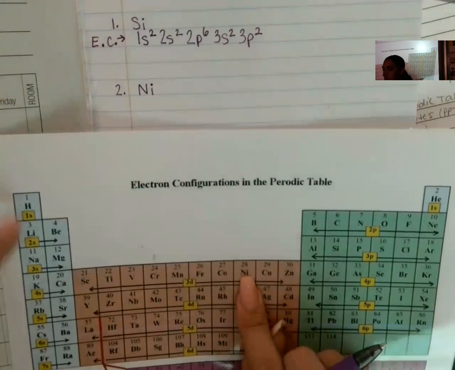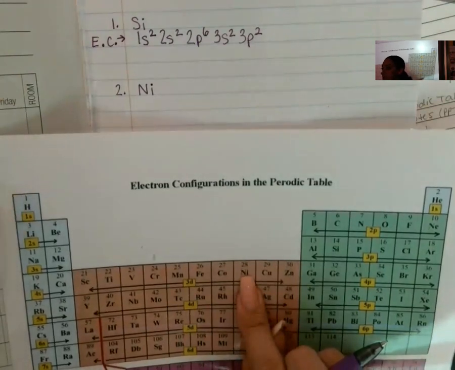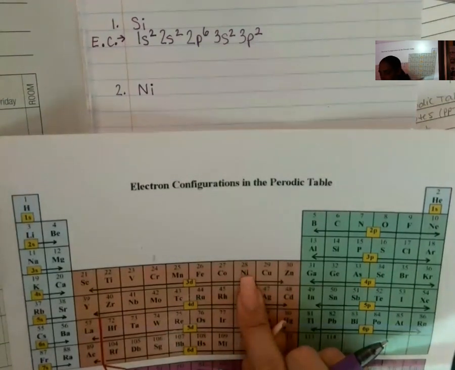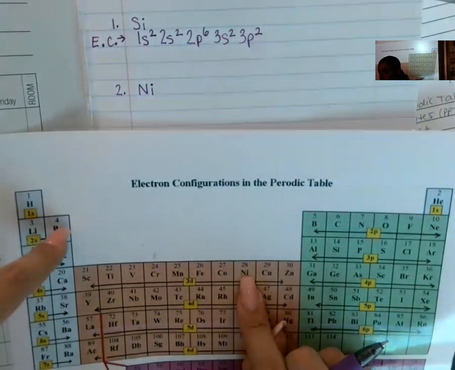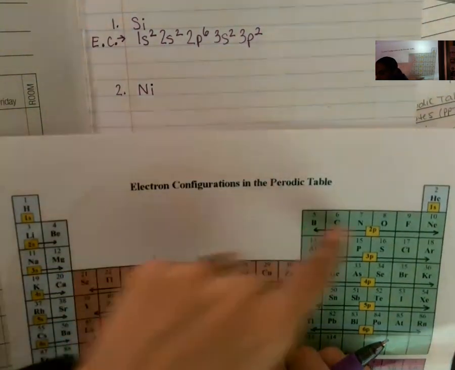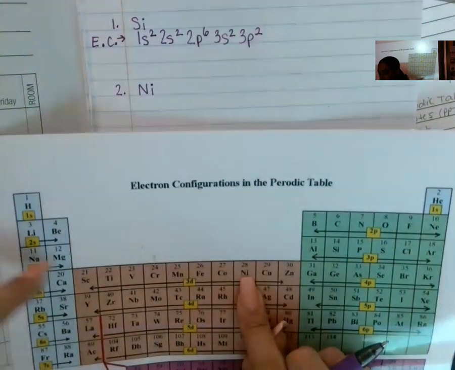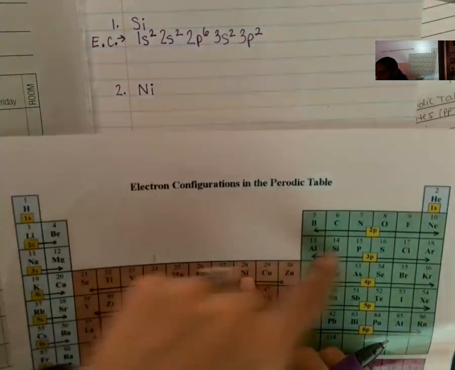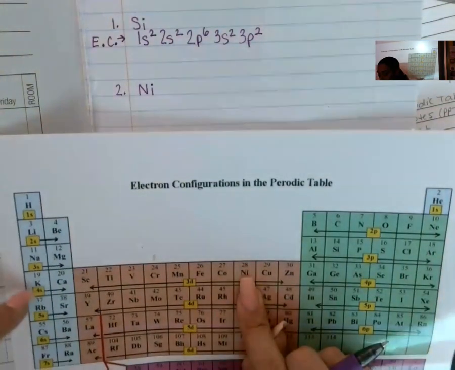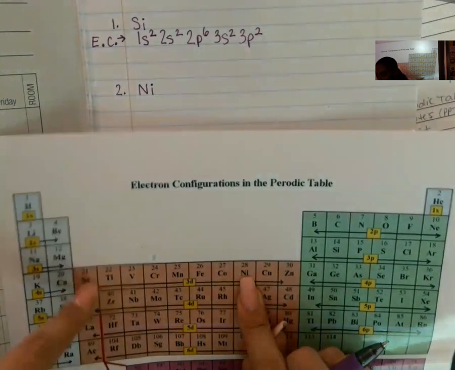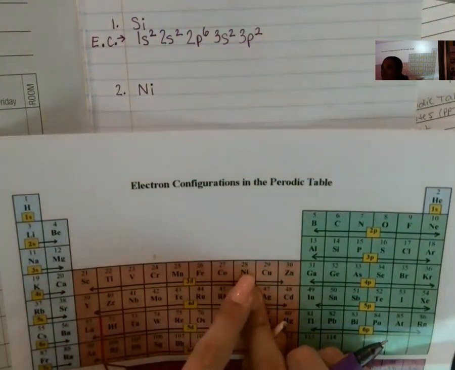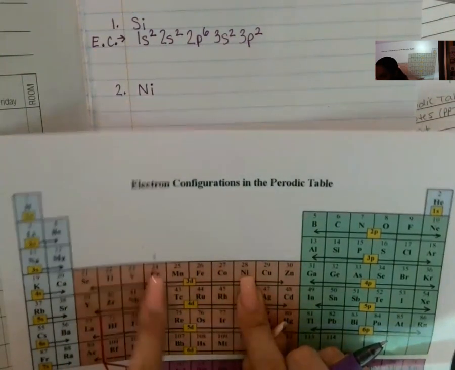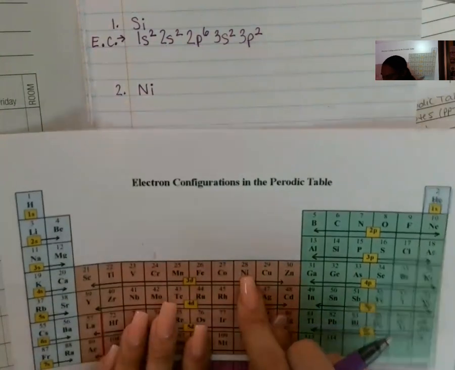So we're starting on the 1s at the beginning, just like we did before. So we're going to have 1s2, 2s2, 2p6, 3s2, 3p6, 4s2, and then 3d, and we're stopping on the 8th one in the 3d level. So 3d8, 1, 2, 3, 4, 5, 6, 7, 8. Okay.